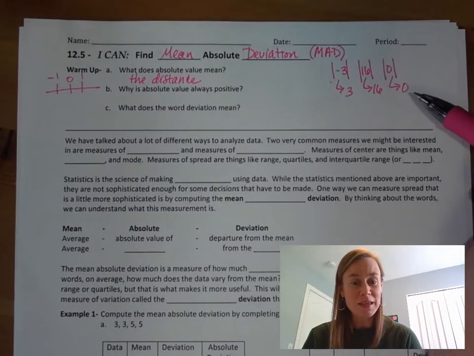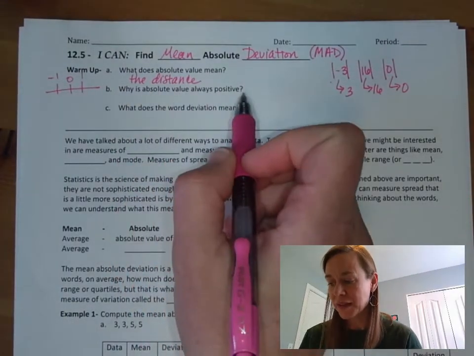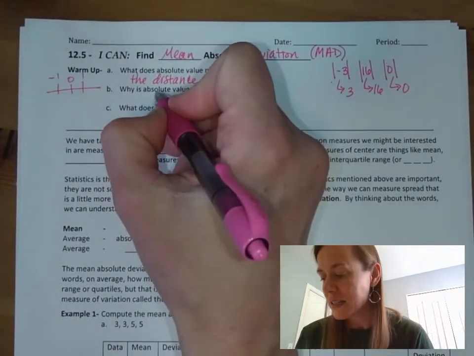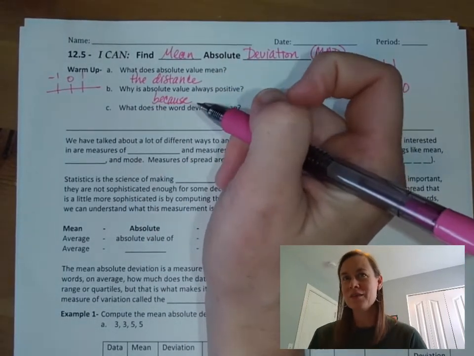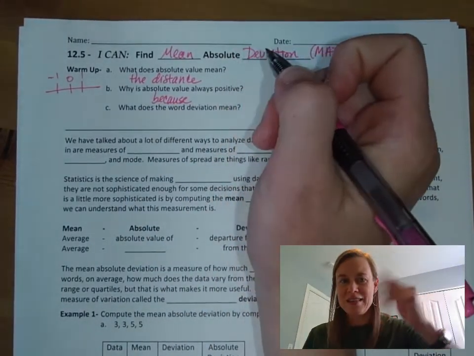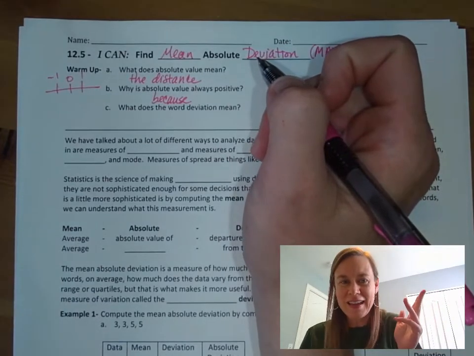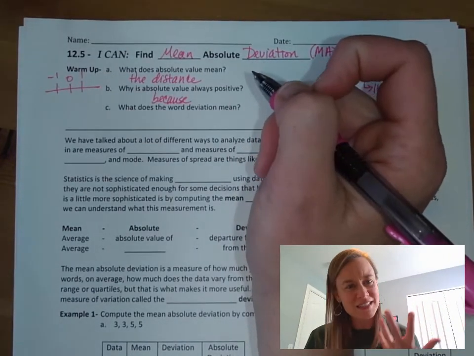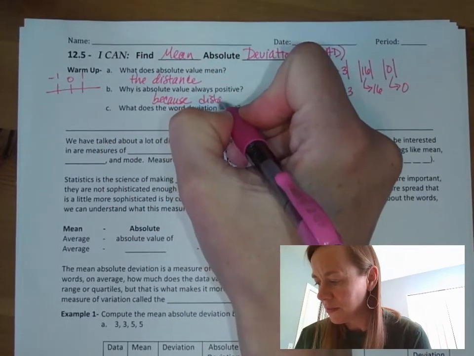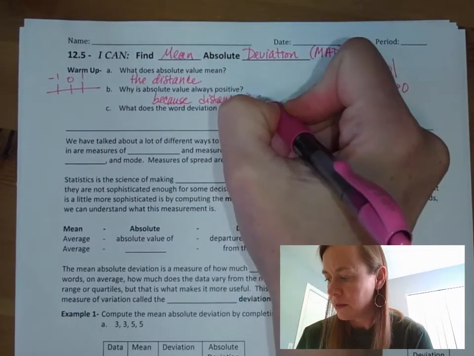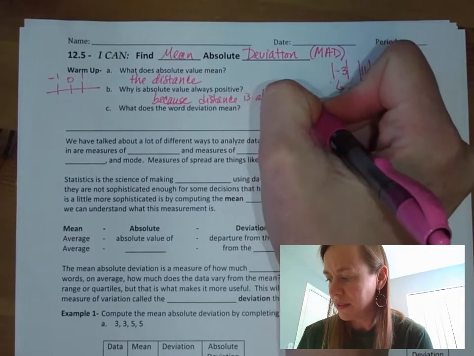Let's go on to part B. Why is absolute value always positive? Because distance is positive. You can't really run negative half a mile, right? You can run it in this direction or that direction, but you can't run negative distance. Distance cannot be negative because distance is always positive. And I'll just abbreviate that with a little plus sign there.